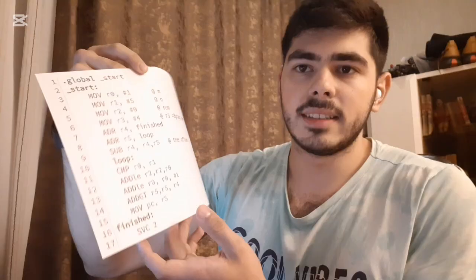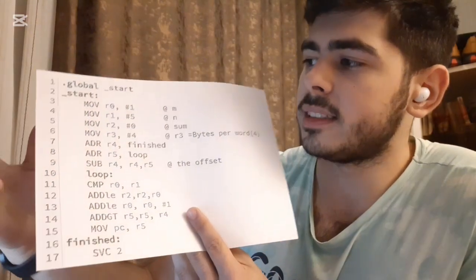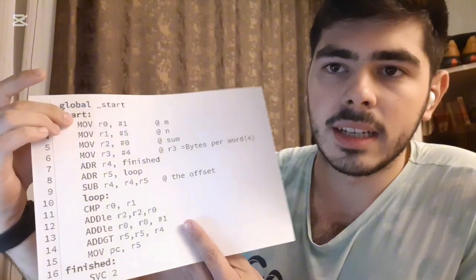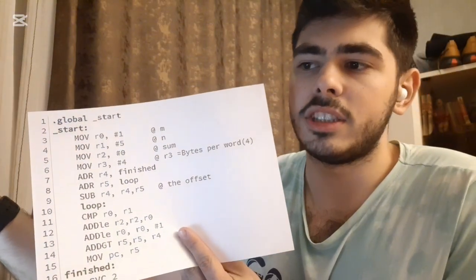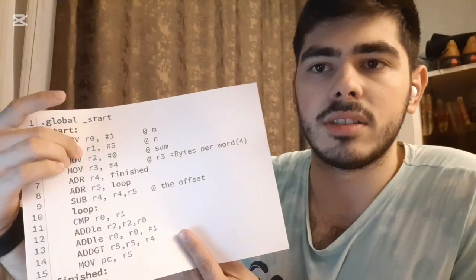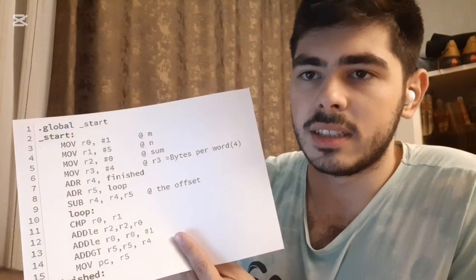So first of all, as I said, we need to have the first 3 integers. It's my code in assembly. First of all, R0, R1, and R2. R0 is equal to 1, just for example, and R1 is 0, I just wrote it like that for example.